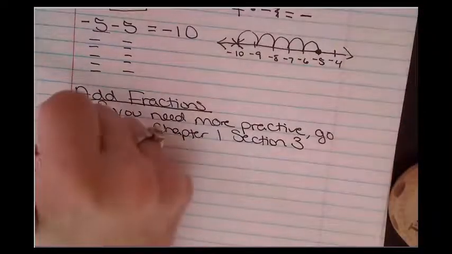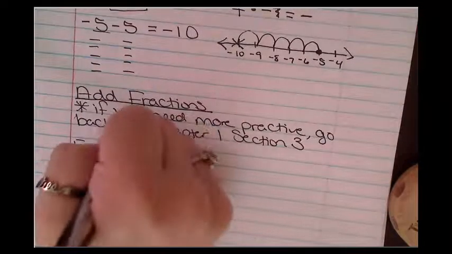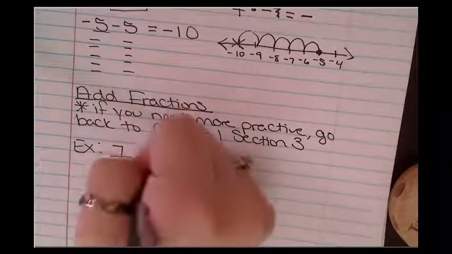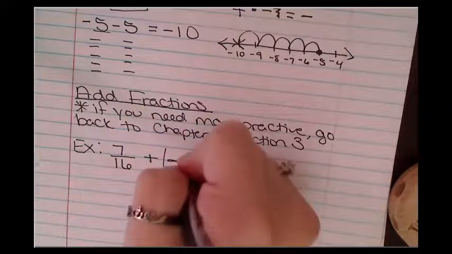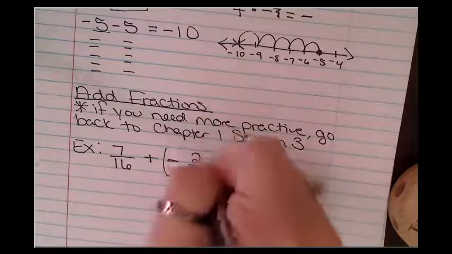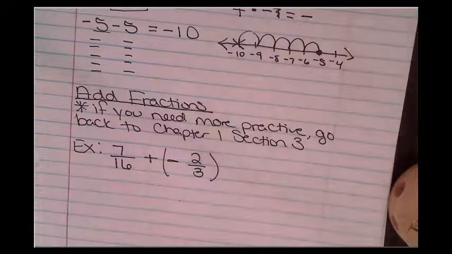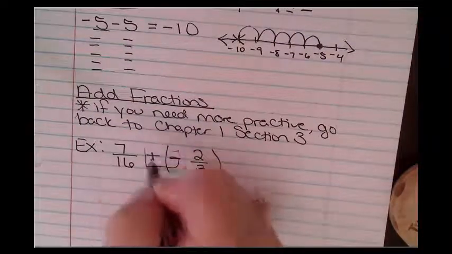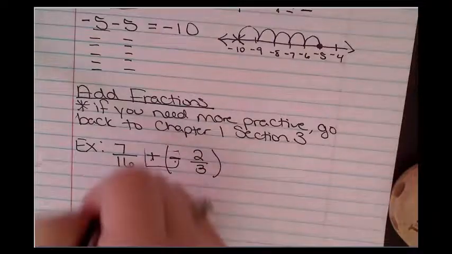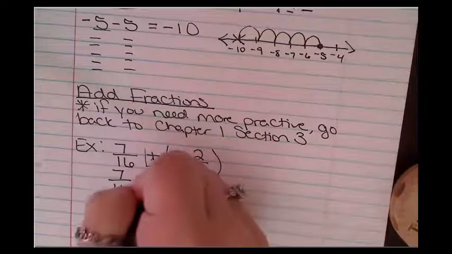Okay, so we have an example. We have 7 over 16 plus a -2 over 3. Excuse me. Okay, so again, let's simplify these signs. We have a positive times a negative. So that's going to be a negative. So 7 over 16 minus 2 over 3.